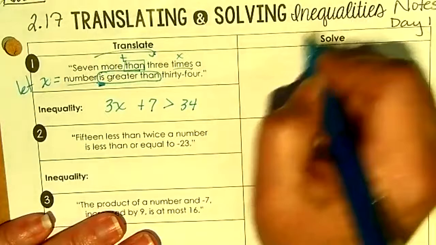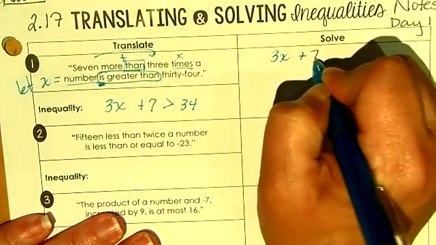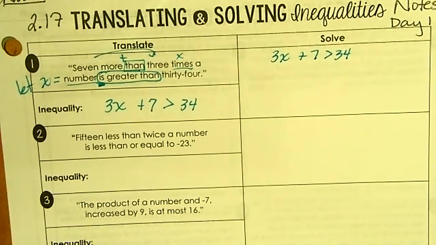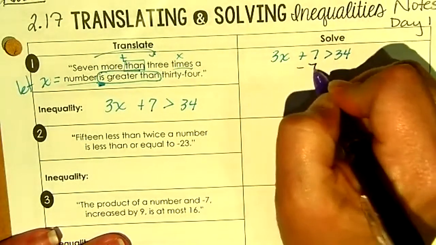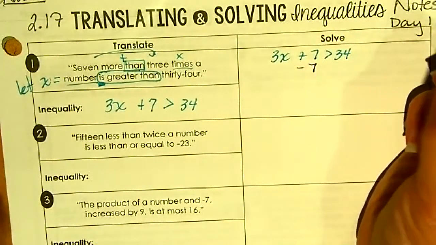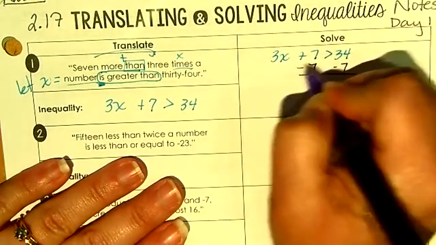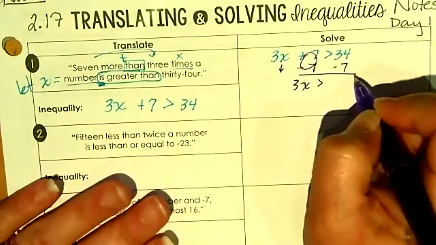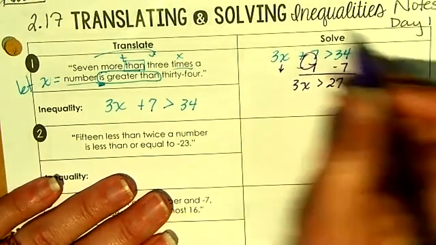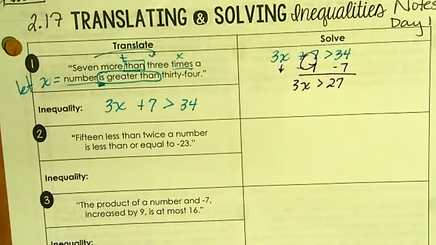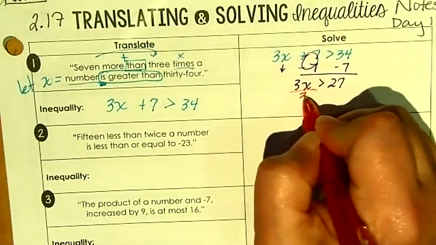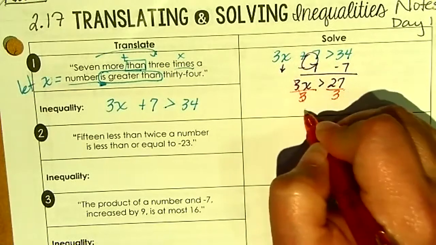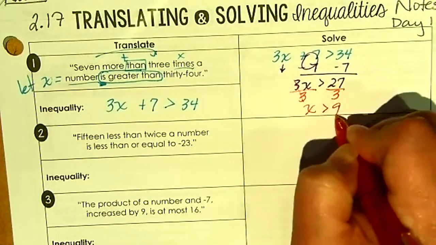So we would have 3x plus 7 is greater than 34. And now we solve. So I'm going to subtract 7. We follow just the same rules that we've been doing for last week. Subtract 7. This zeroes out, bring down the 3x. So I have 3x is greater than 27. Divide by 3. Now I'm dividing by a positive, so I don't have to worry about that inequality symbol. The 3's cancel, and I end up with x is greater than 9.